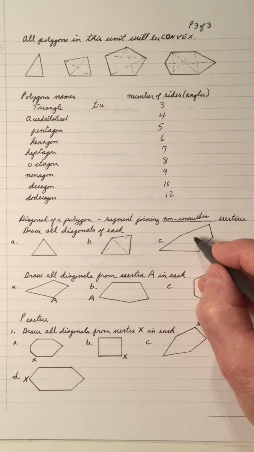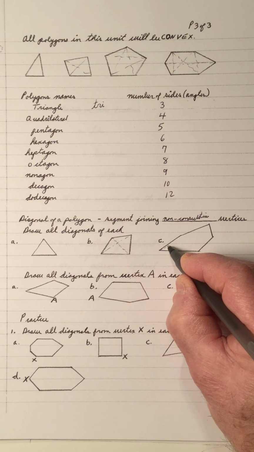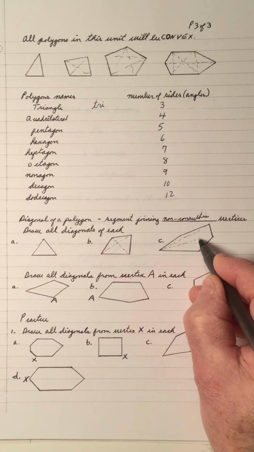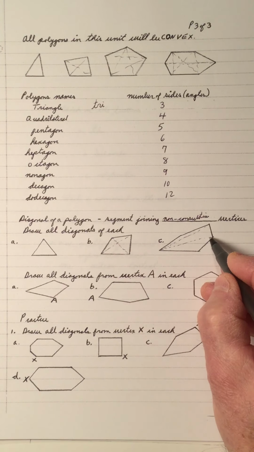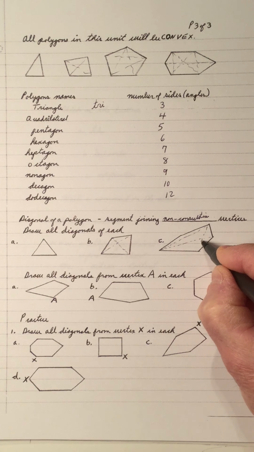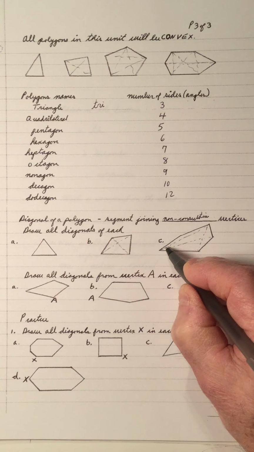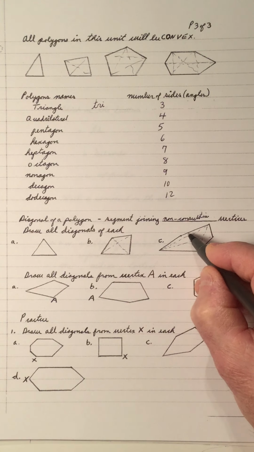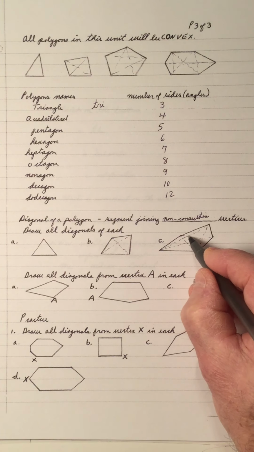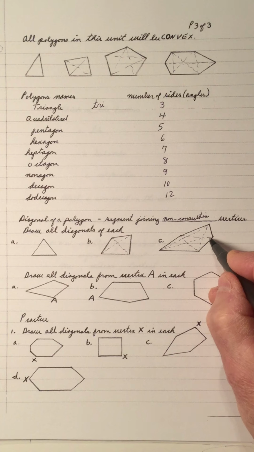That's a pentagon. So if I start here and draw a diagonal, I leave and go to the non-consecutive vertices. So I leave here and go to these two. If I start here, I go right there, done. And this one is already done. Now I need to go from this one. So this one, the diagonal is there, and the diagonal is there. So I think I have them all in.